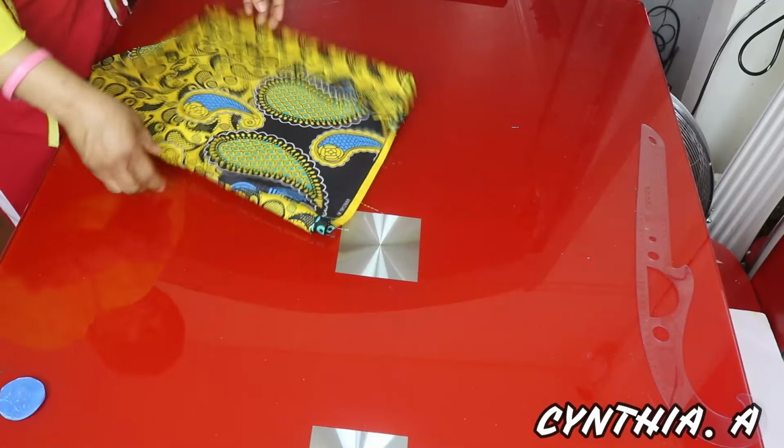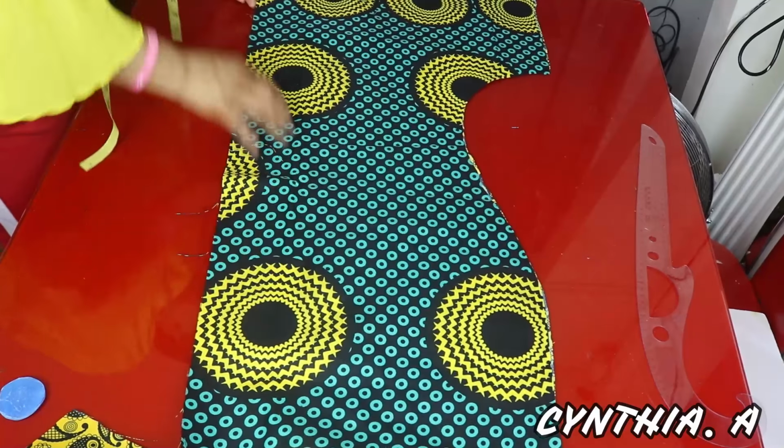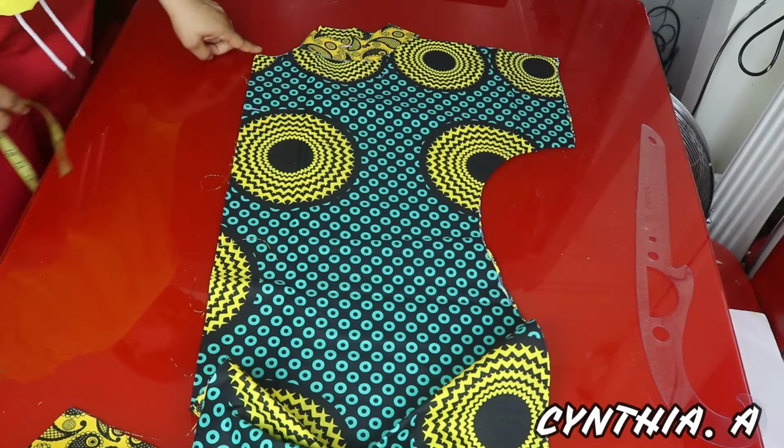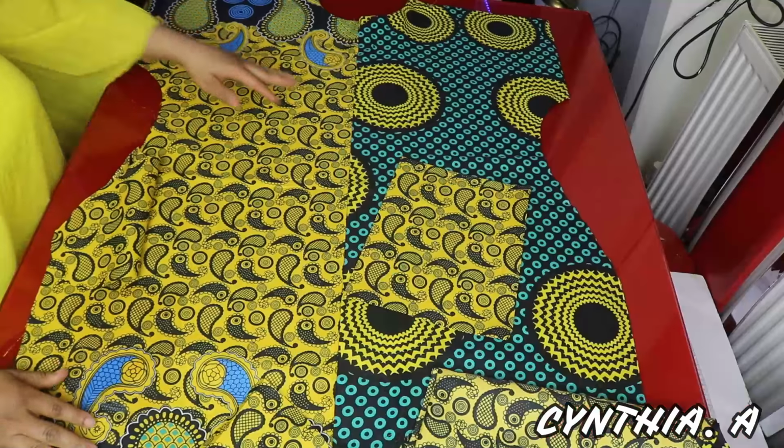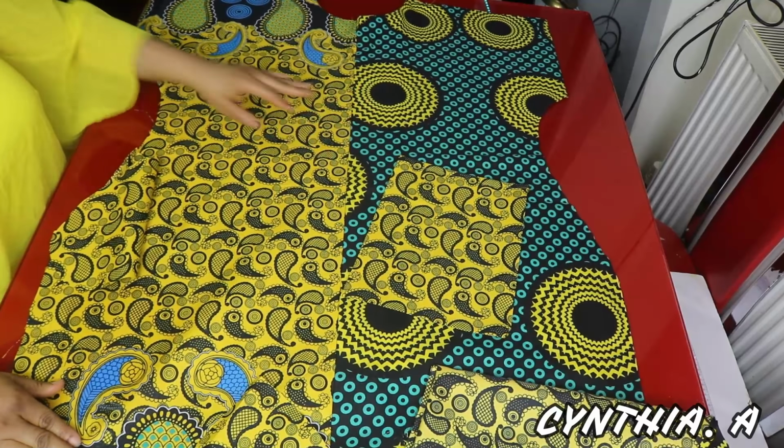Then for the front one, I will also join them here. We leave about 5 inches unsewed here. I will leave this place open. There will be a slit here because I want the dress to go through the neck freely. I will start sewing it right from here all the way to the bottom of the dress. So I'll finish joining both prints together.